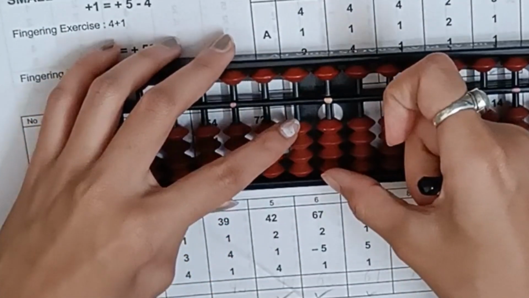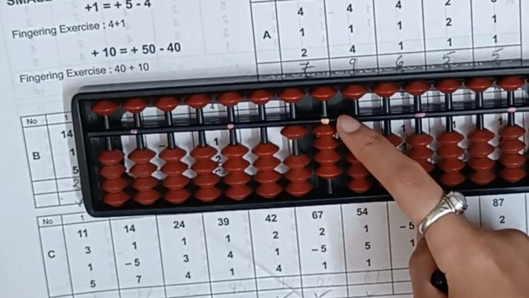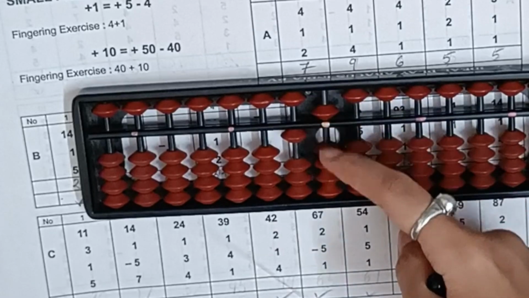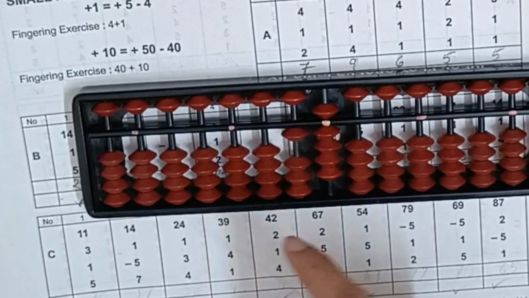Next question is 14, 1, 4. 14, 1 means again 5 is free, so you will use small friend formula, which is add 5 less 4, and again 4. Sorry. So the answer is 19.